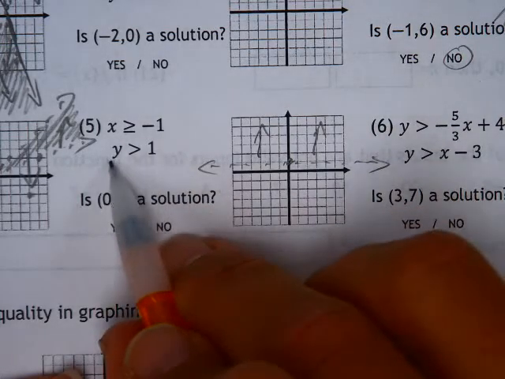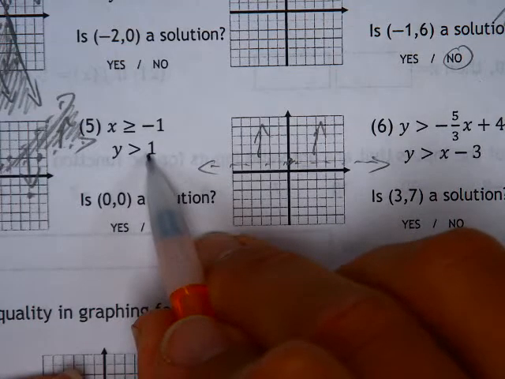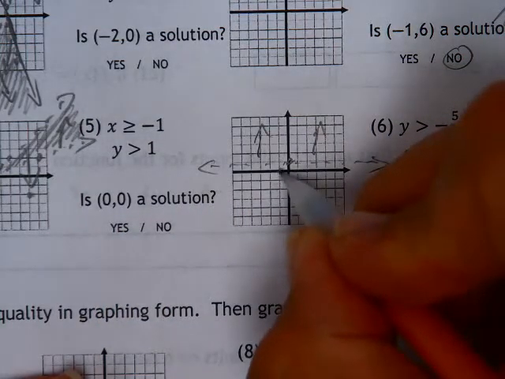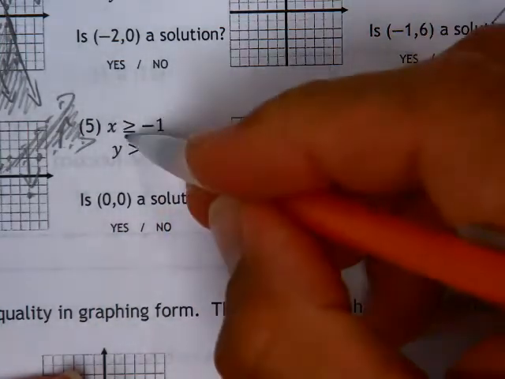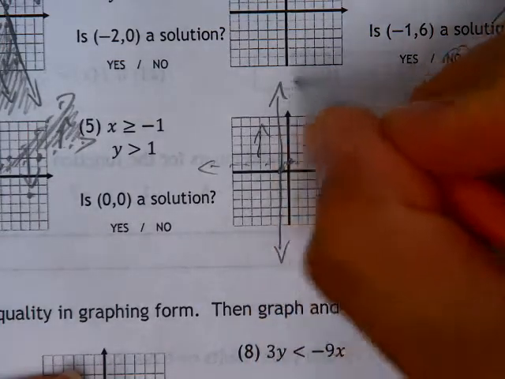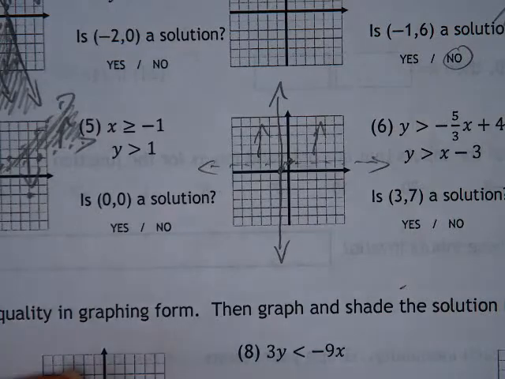If y is a horizontal line that crosses the y-axis at 1, x is a vertical line that crosses the x-axis at negative 1. So if I go back 1 and I go vertical, it's a solid line. I'm just going to go straight through there. This is not a function, but it is an equation that we need to be able to graph.